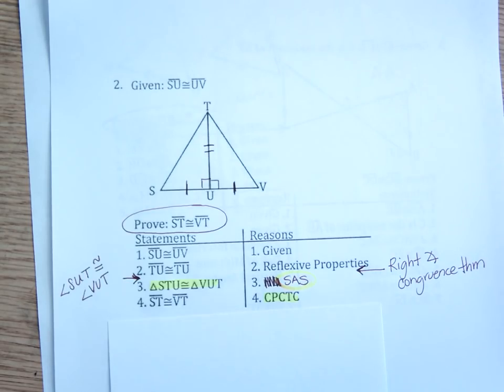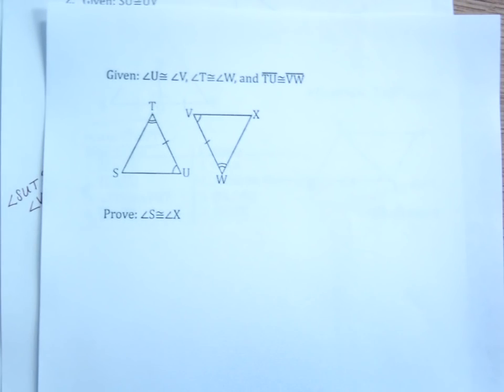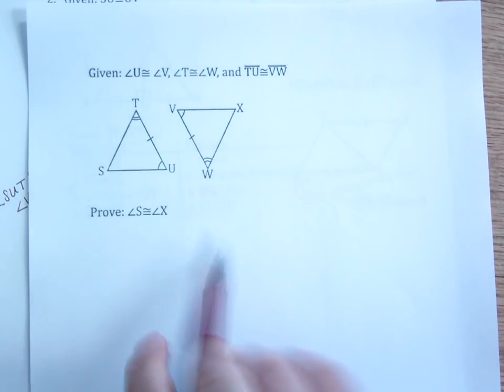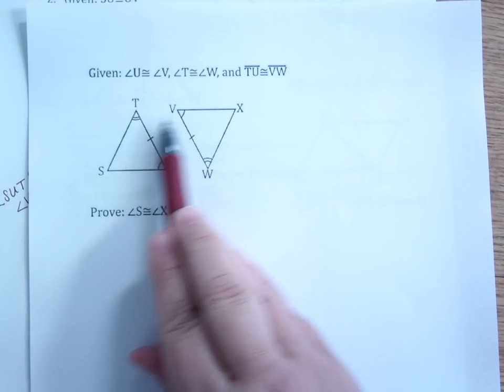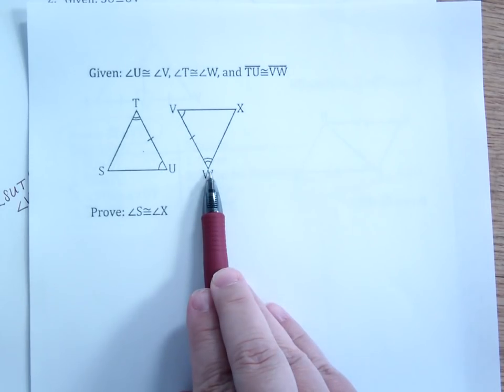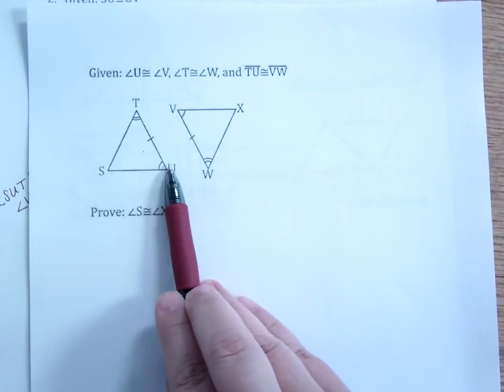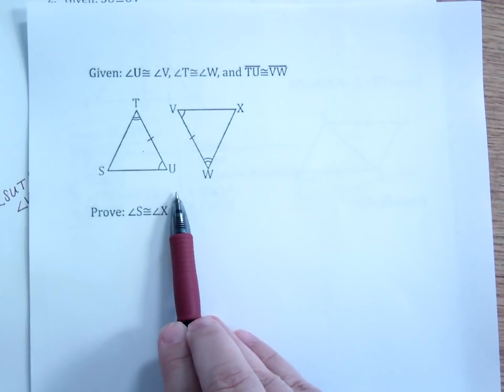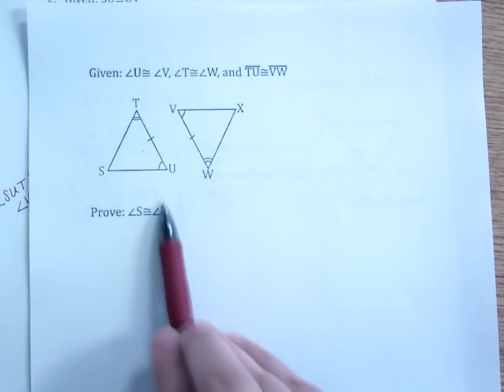All right, let's do one from scratch. This one's pretty straightforward. It says, given that angle U is congruent to angle V, and those are marked, angle T is congruent to angle W, and those are marked, and side TU is congruent to side VW, they want me to prove, now it doesn't say prove that the triangles are congruent, it says prove that these other angles are congruent.